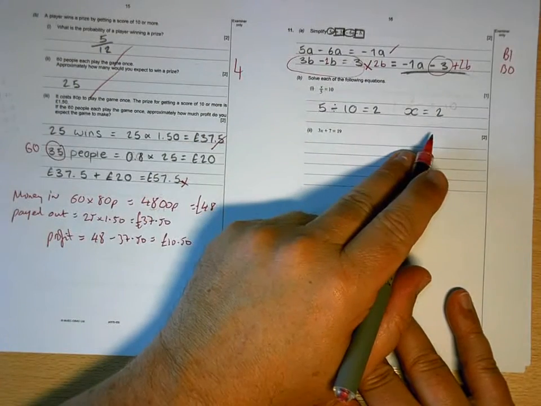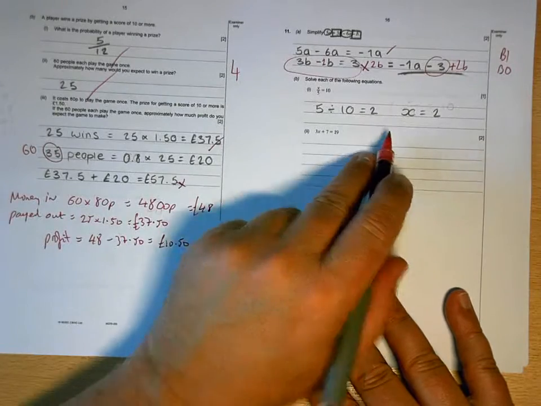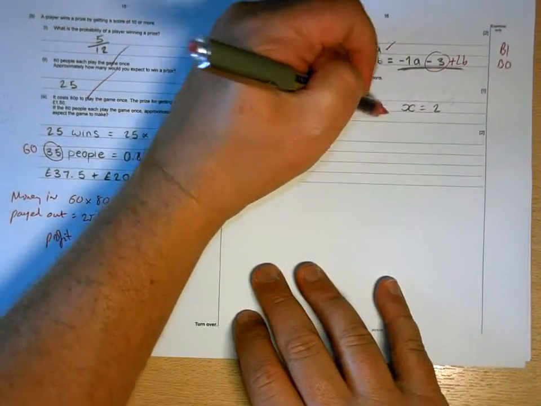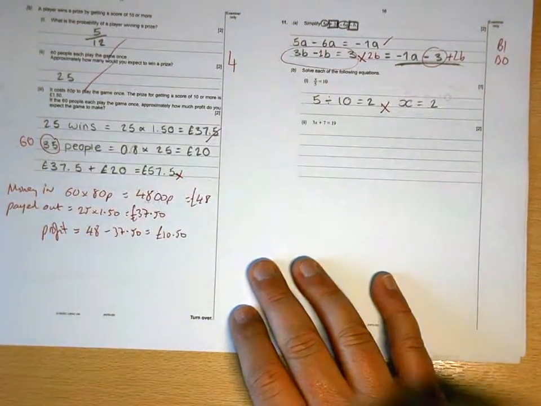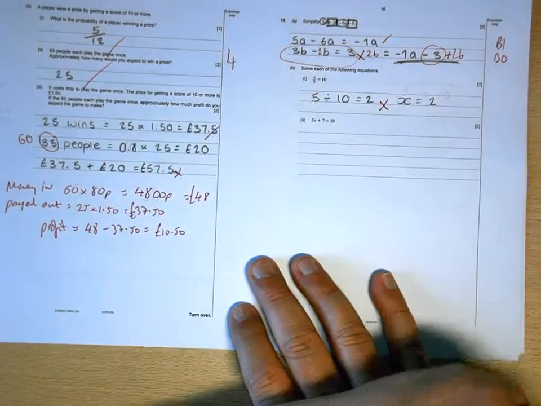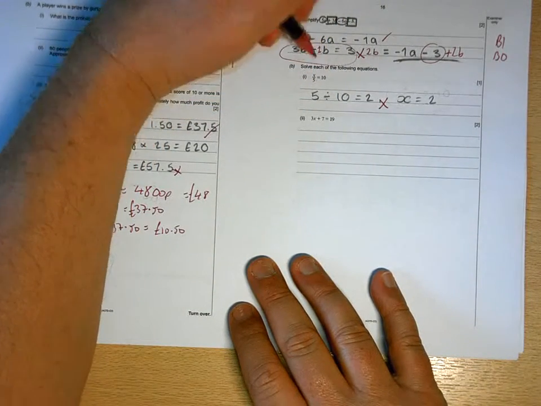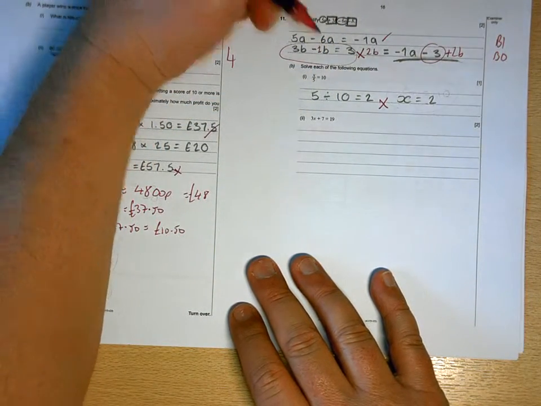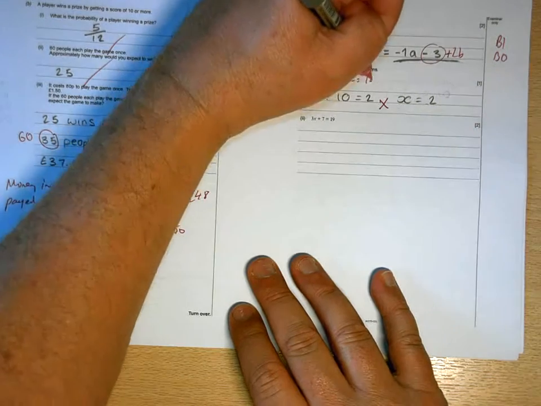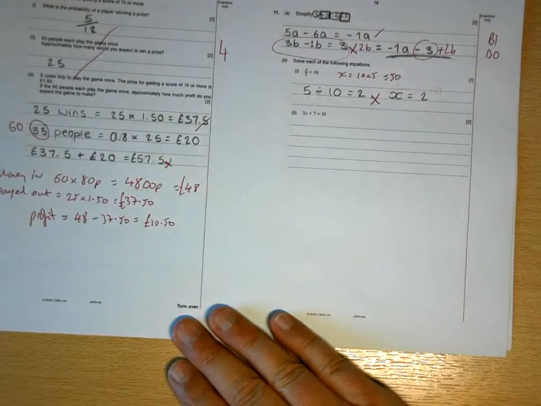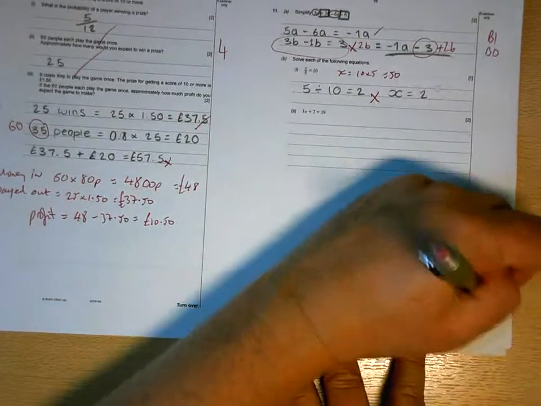This again was a mistake I highlighted last week when we were going through this. That is saying something divided by 5 is 10, not 10 divided by 5. So in order to get the something on its own, you've got to undo the divide by 5, which is timesing by 5. So disappointed that you made that mistake.